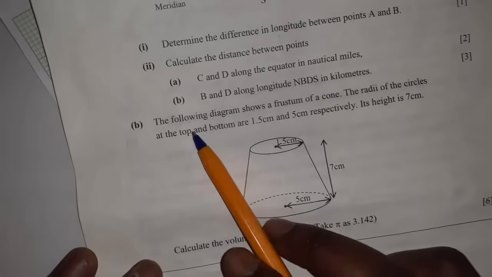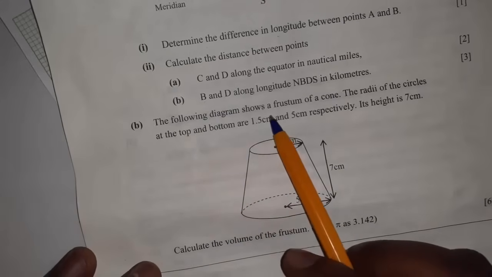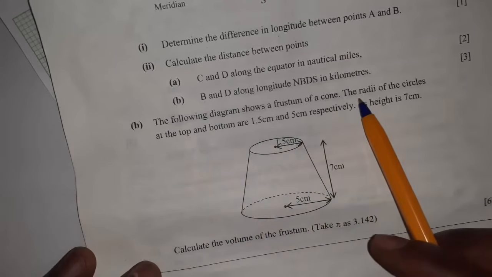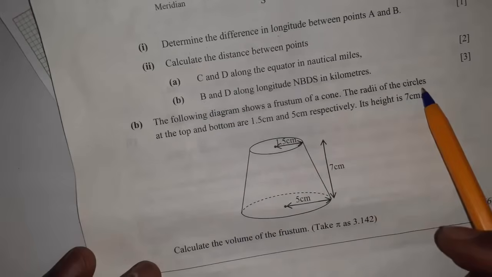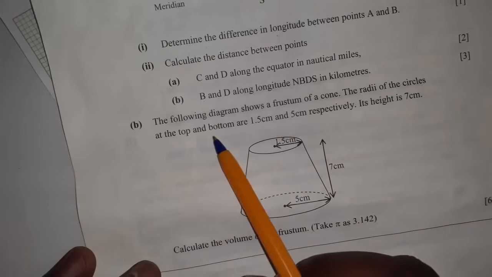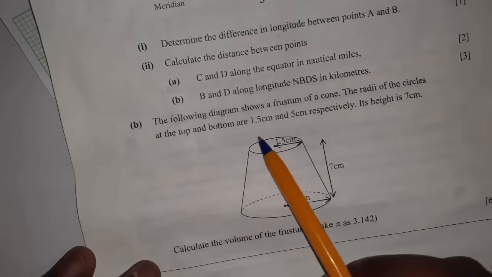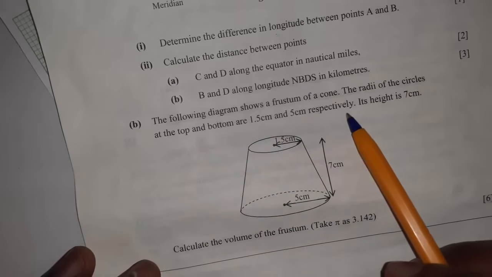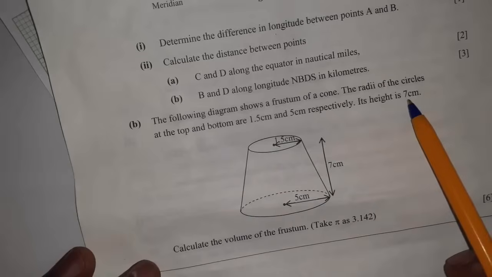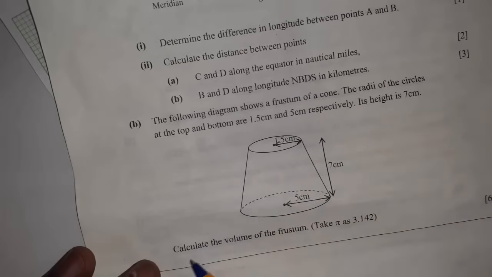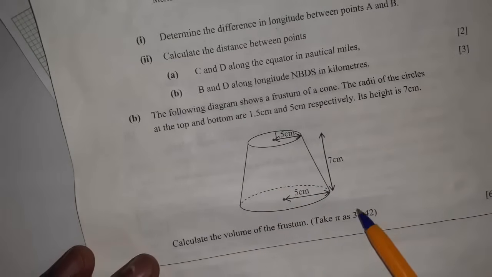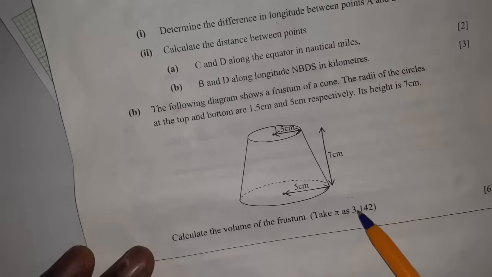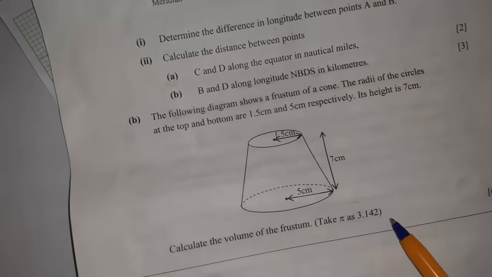Let's go to the last part of the question. The following diagram shows a frustum of a cone. The radii of the circles at the top and the bottom are 1.5 centimeters and 5 centimeters respectively. Its height is 7 centimeters. Calculate the volume of the frustum, given that pi is 3.142.